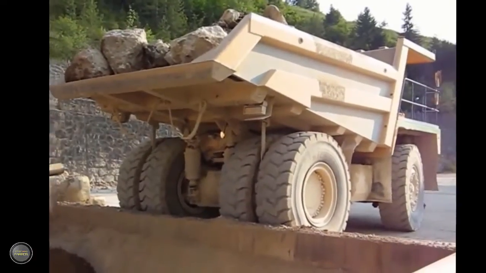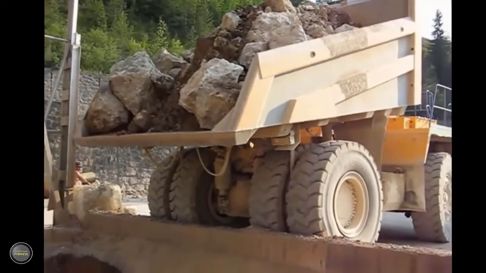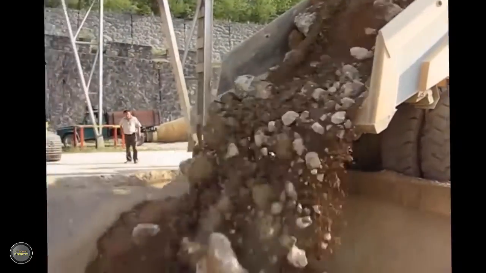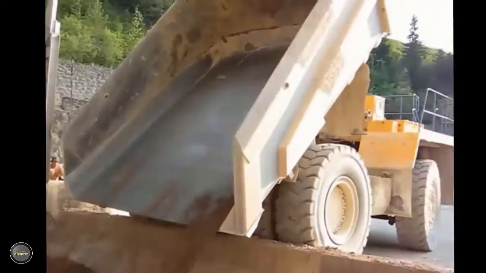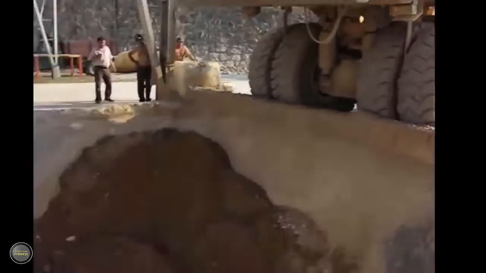Crushing is a mining material processing activity using a crusher to reduce the size of large materials to less than 50 millimeters. There are several types of crushers used in the mining process, including gyratory crushers, hammer crushers, jaw crushers, and impact crushers.